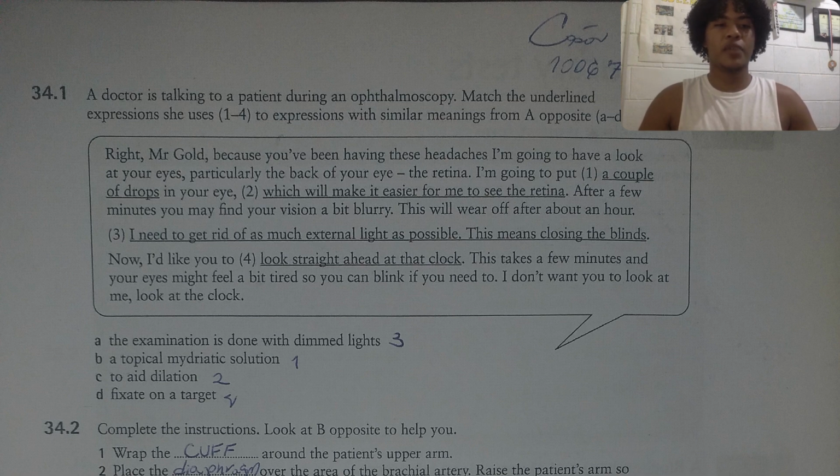I need to get rid of as much external light as possible. This means closing the blind. Now, I'd like you to look ahead, straight ahead at that clock. This takes a few minutes and your eyes might feel a bit tired, so you can blink if you need to. I don't want you to look at me.